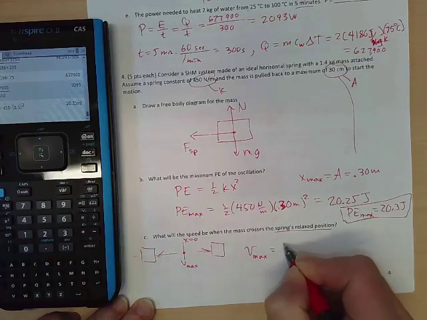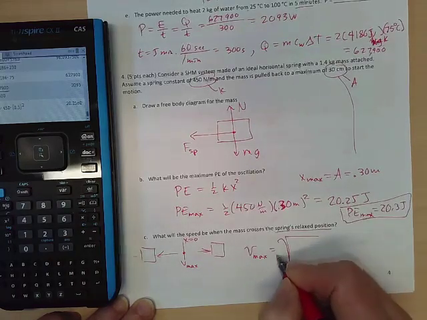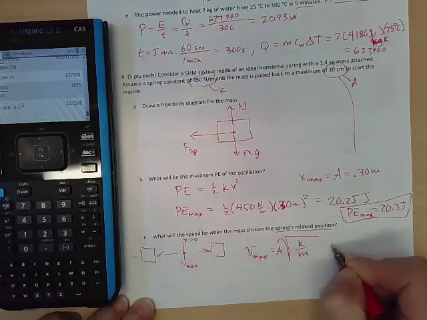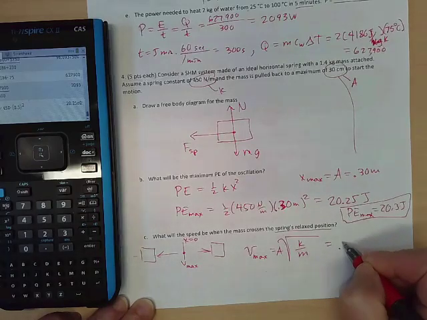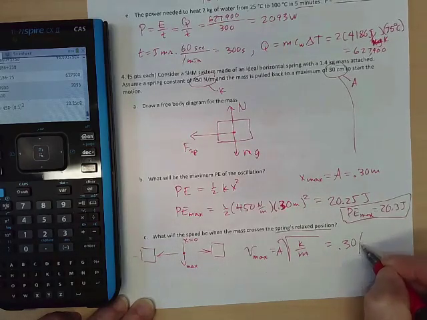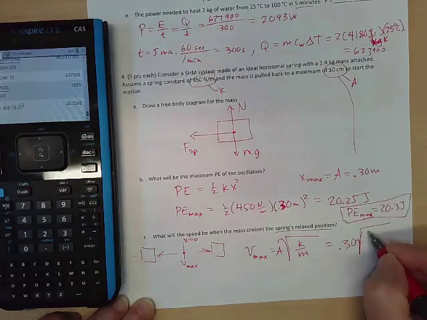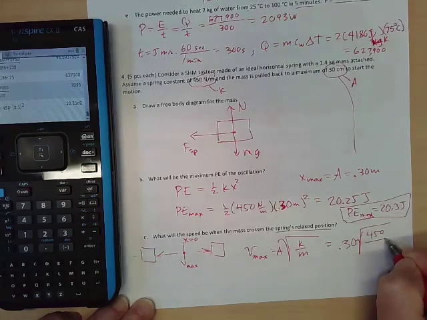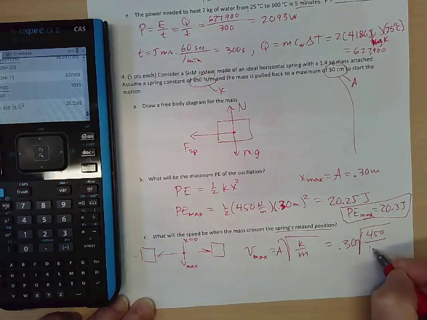V max is A times the square root of k over m, and so that's 0.3 times the square root of 450 over the mass, 1.4 kilograms.